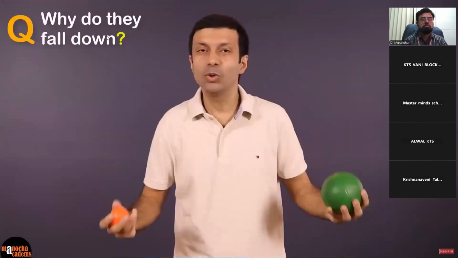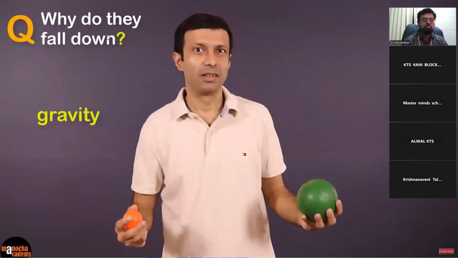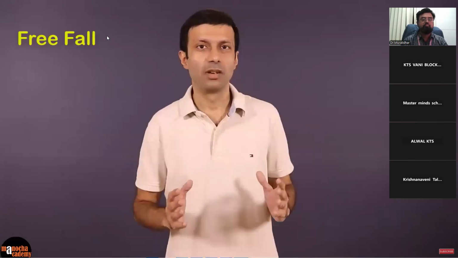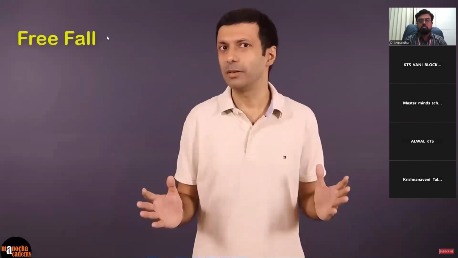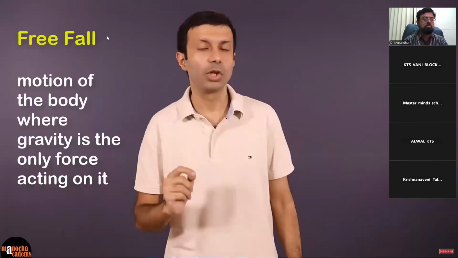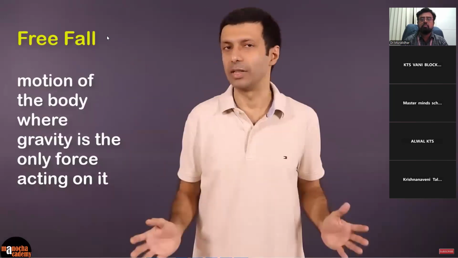Let's look at the basics. When I drop these two balls, why do they fall down? Due to gravity. Earth pulls all the objects downwards. Now let's talk about free fall. Do you know what free fall means? The strict definition says free fall is the motion of a body where gravity is the only force acting on it. So what do you think?